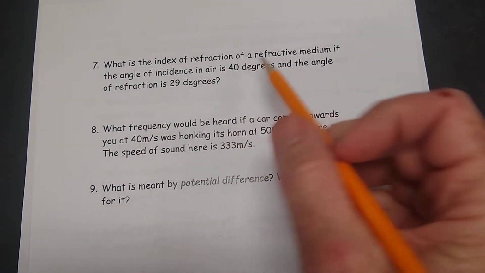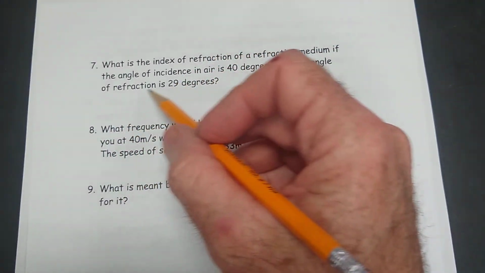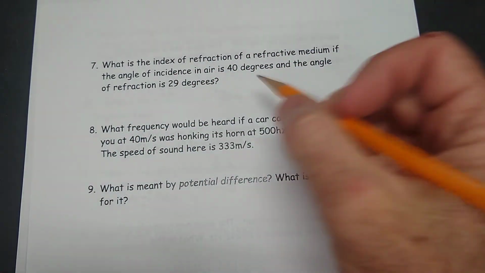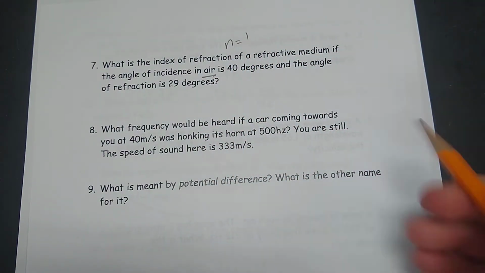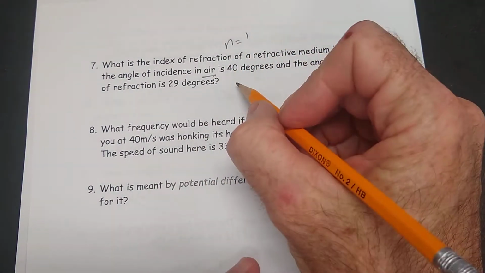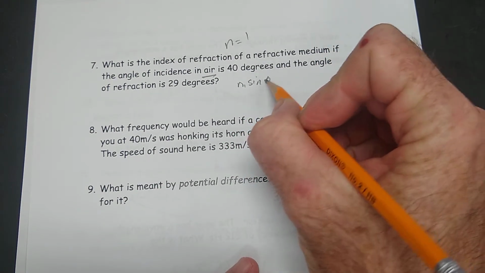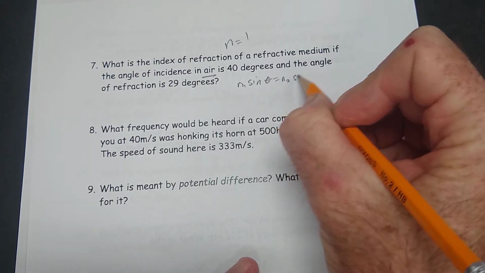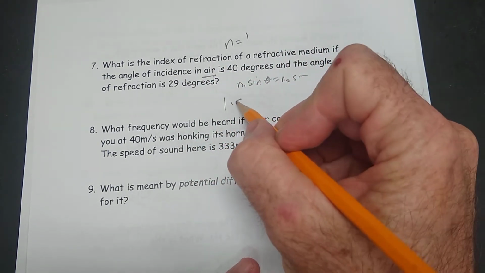What is the index of refraction of a refractive medium if the angle of incidence is 40 and angle of refraction is 29? All right, this says in air. Air has an N of 1. That's on your tables, and you also just need to know it. N1 sine theta equals N2 sine theta. So the N1 is air, 1.